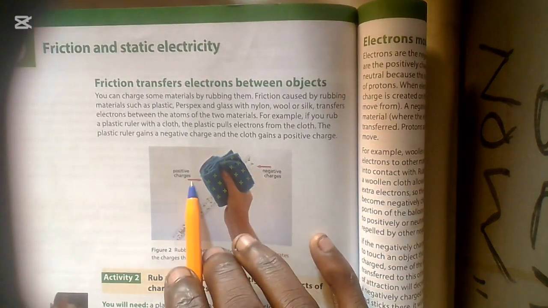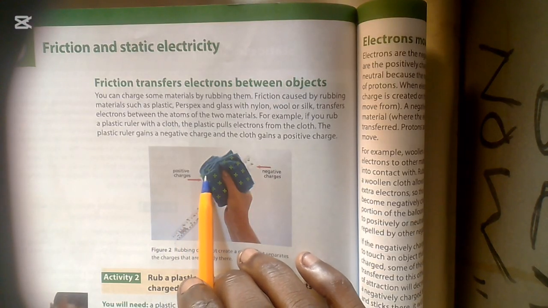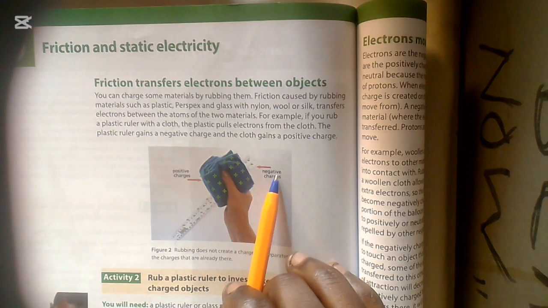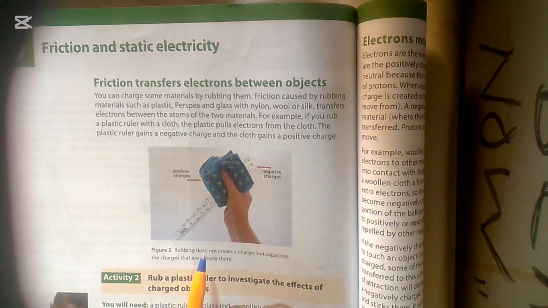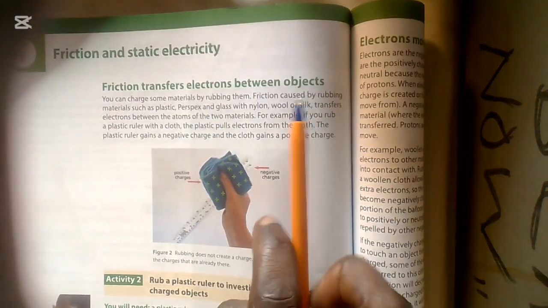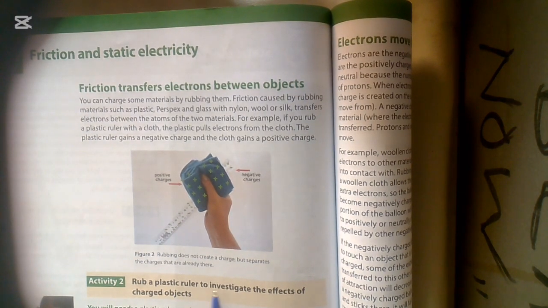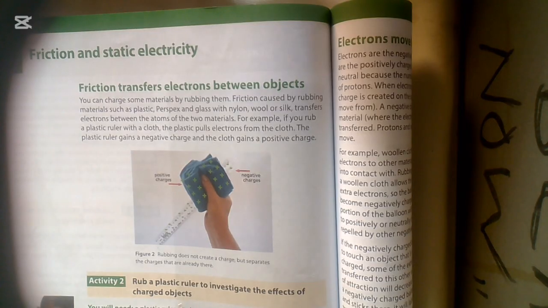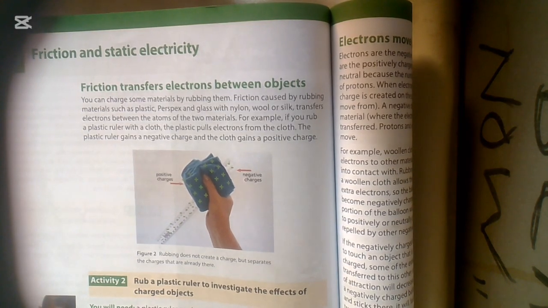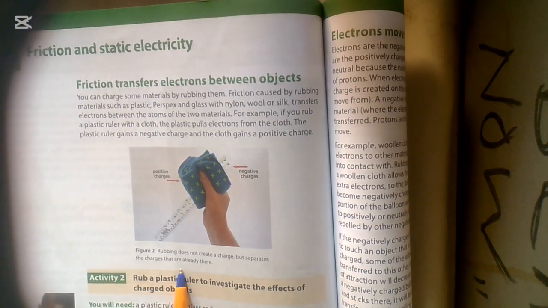As you can see from this picture, we got positive charges on the cloth, and we got negative charges on the ruler. Rubbing does not create a charge but separates the charges that are already there. Friction transfers electrons between objects. Look at this activity: rub a plastic ruler to investigate the effects of charged objects. This is a small practical that you could do to experiment with this topic.